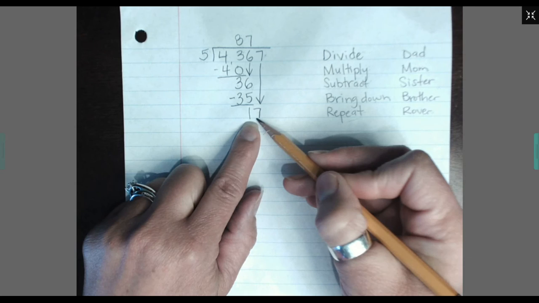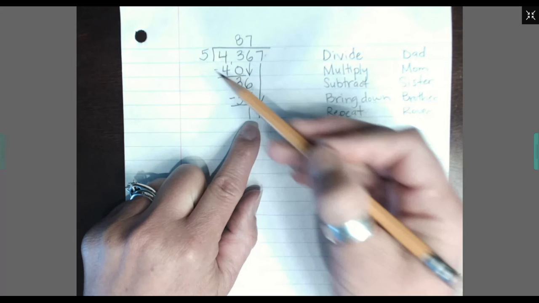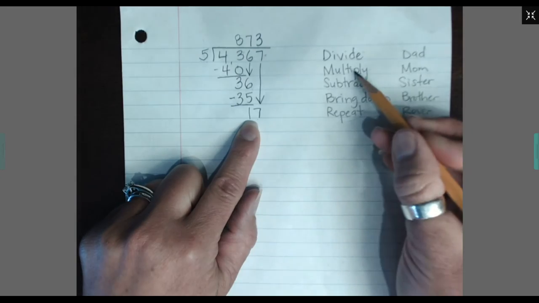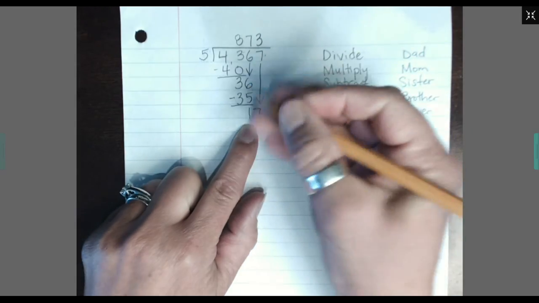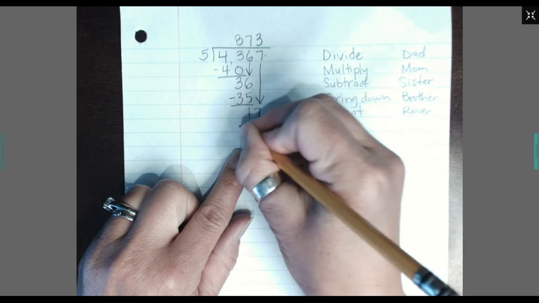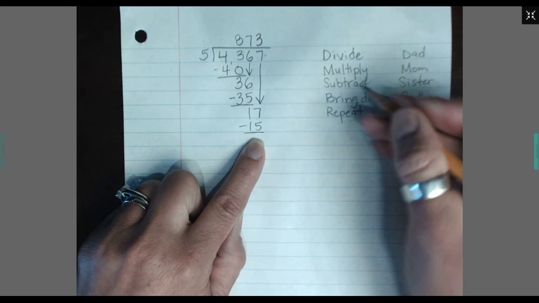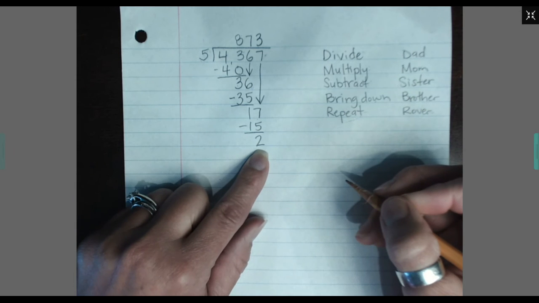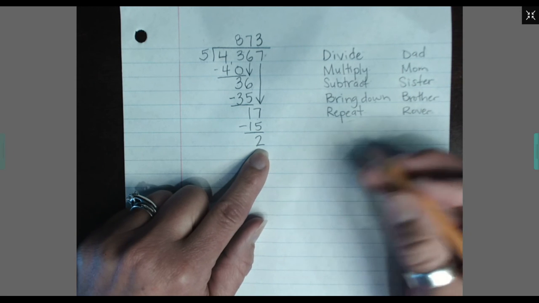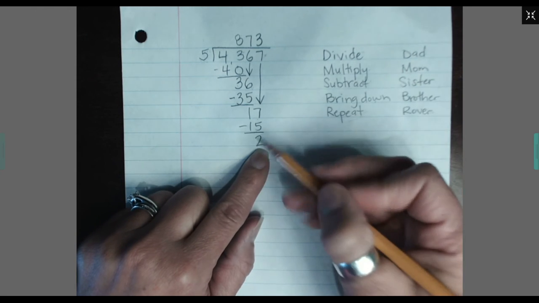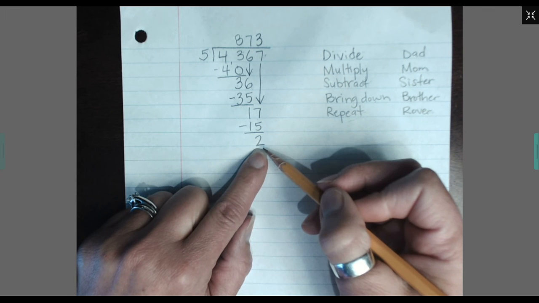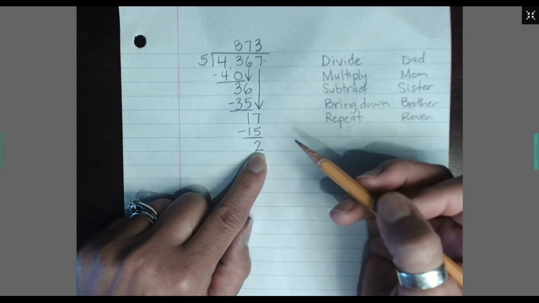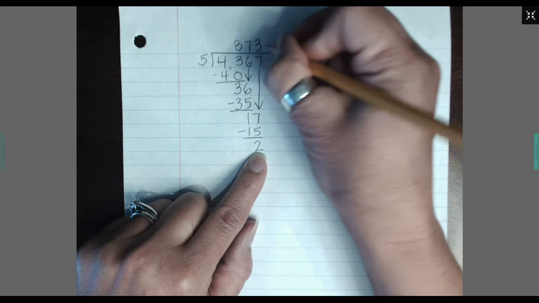17 divided by 5. 17 divided by 5 is 3. Next step, multiply. 3 times 5 is 15. Next step, subtract. 17 minus 15 is 2. Now we have some options here. We're done for now, so we're going to consider that a remainder. So if we were doing this as just a remainder, we would put an R2.